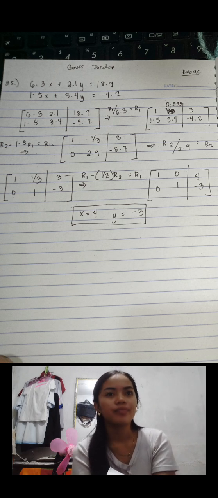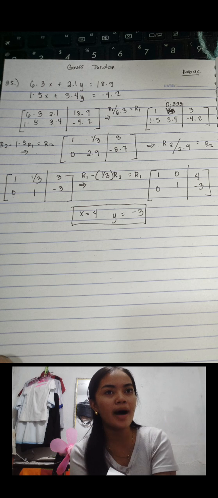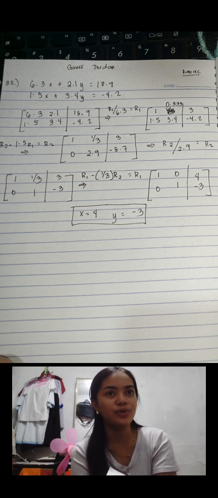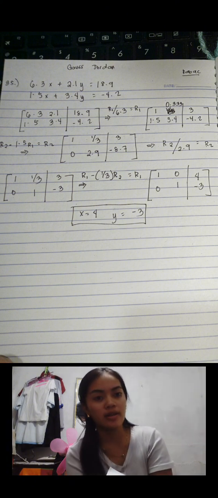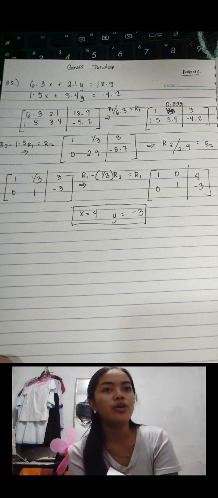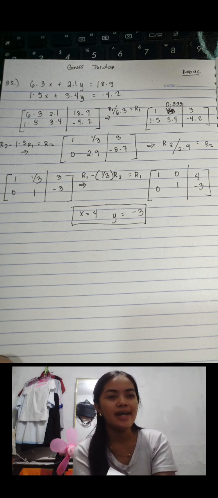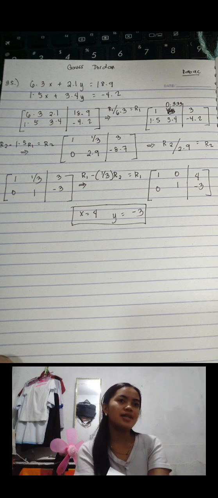We deduct from row 1 one-third multiplied by row 2. Using the PEMDAS rule, we multiply first before subtracting. After getting the product, we subtract it from row 1. That's why we come up with 1 0, 0 1.